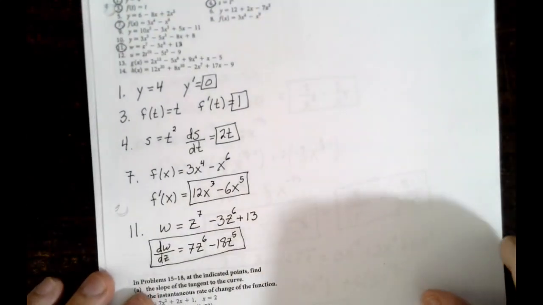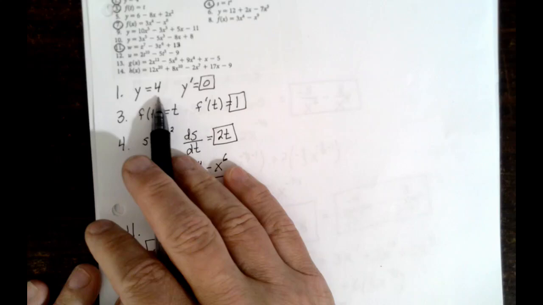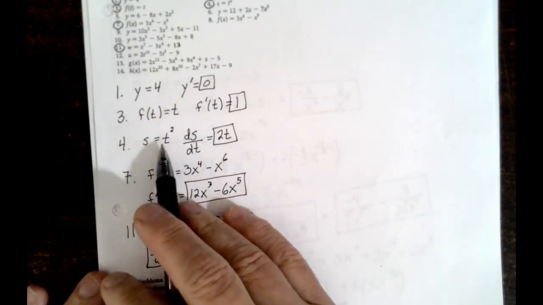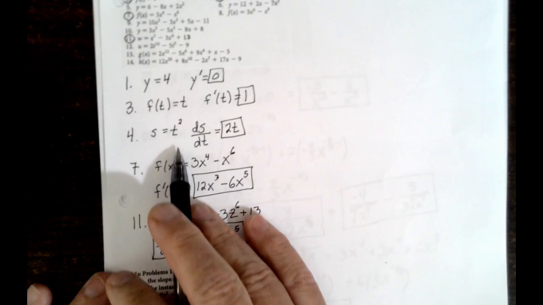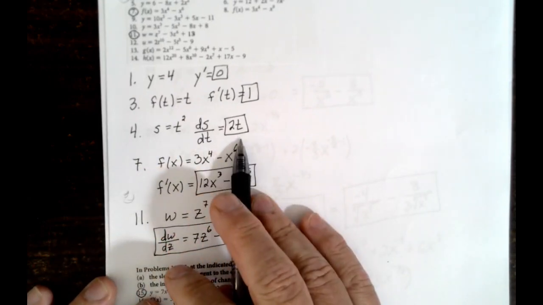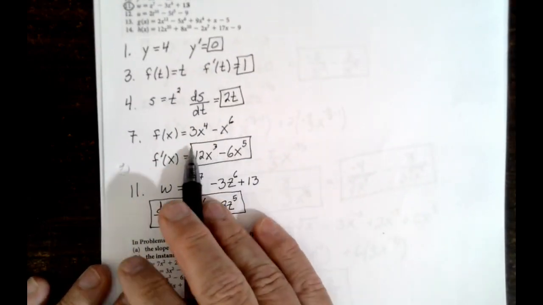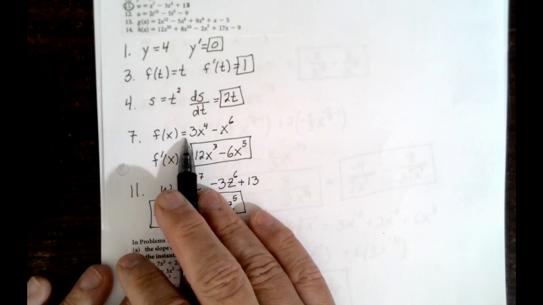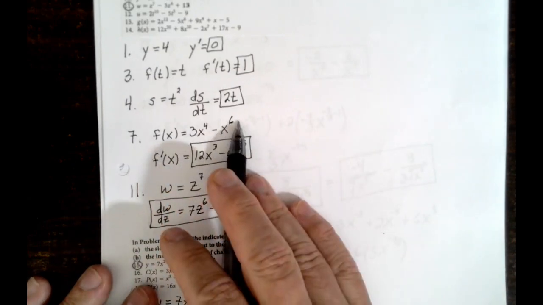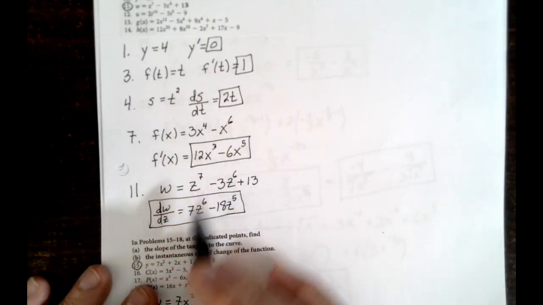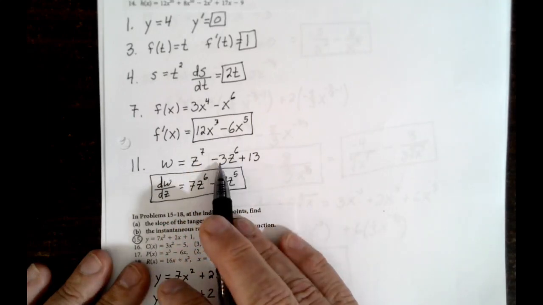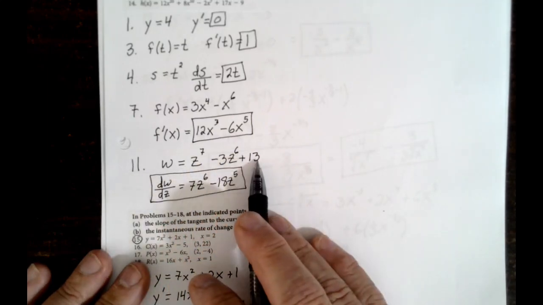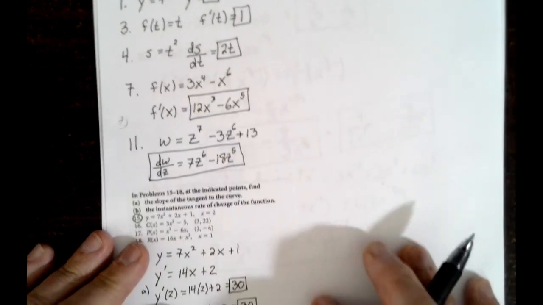So if you look at 9.4, question 1 says what's the derivative of y equals 4? It's just 0. What's the derivative of t? It's just 1. What's the derivative of t squared? It's 2t. What's the derivative of this? It's 3 times 4 is 12, t to the third, 6 times x to the fifth, 7z to the sixth minus 18z to the fifth plus 0. You don't have to write the 0.